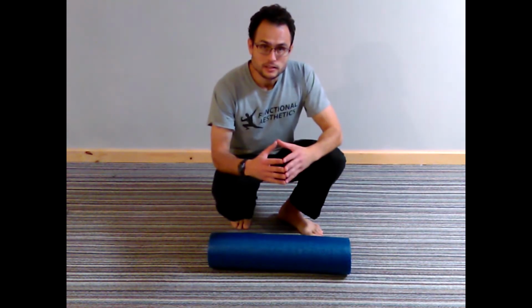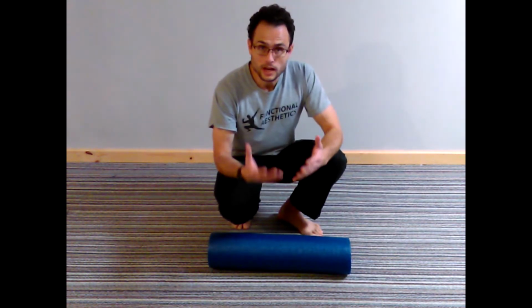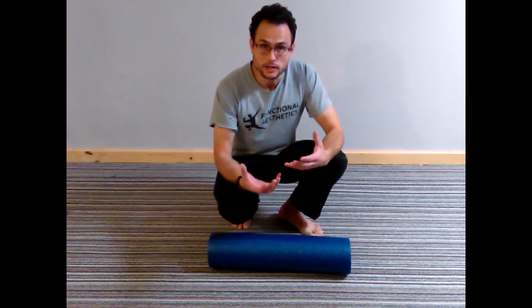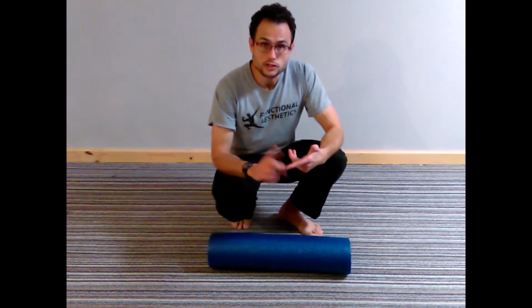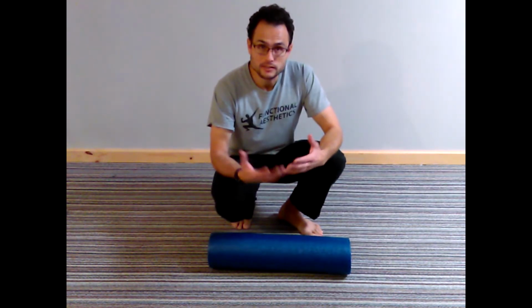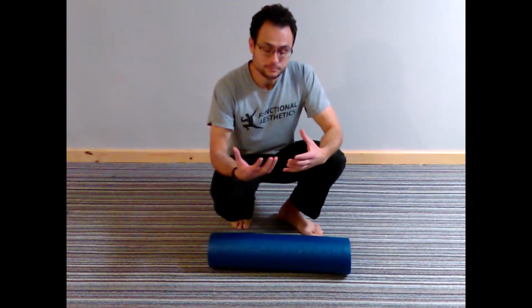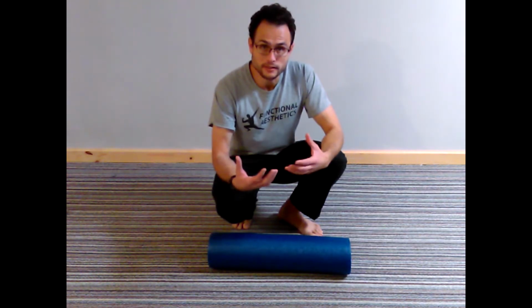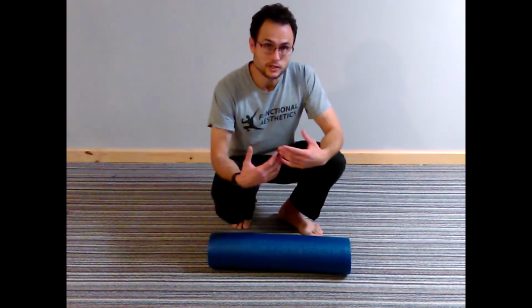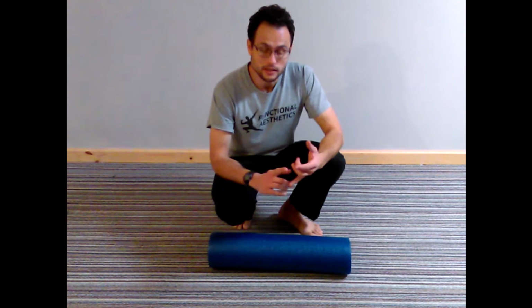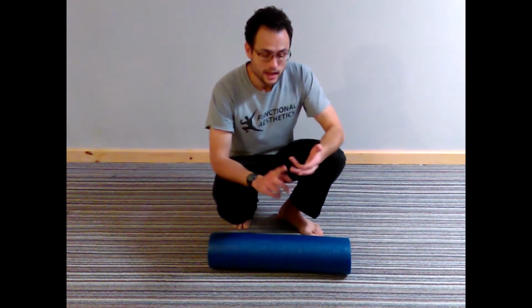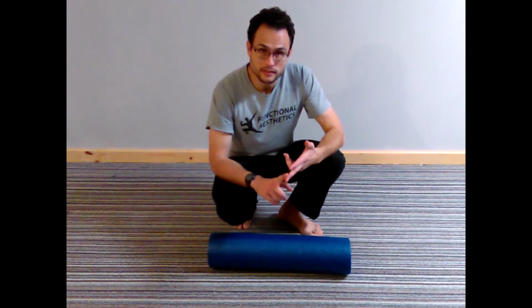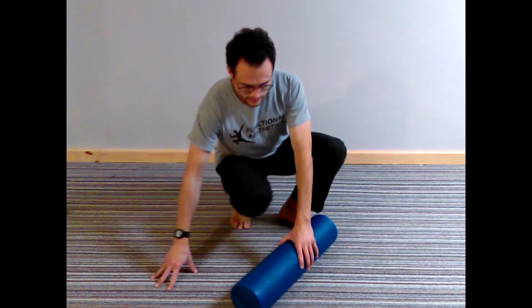And that's going to involve a combination of releasing the muscles, so myofascial release techniques, stretching the muscles, as well as doing some exercises to strengthen weak muscles. So you want to stretch the tight muscles, and you want to strengthen the weakened muscles.